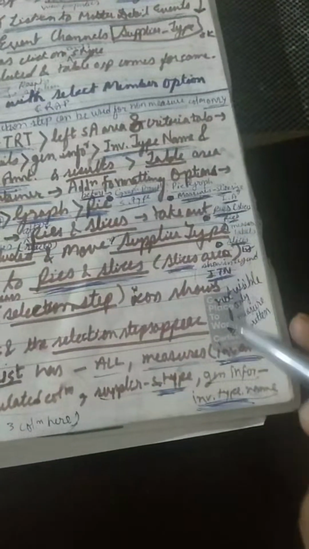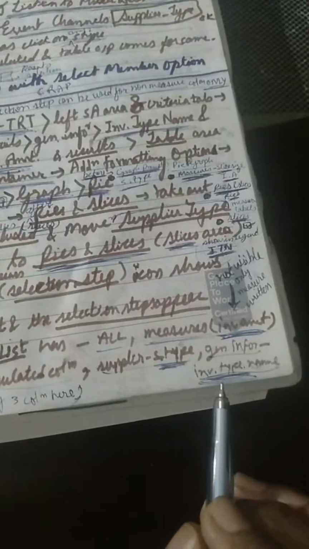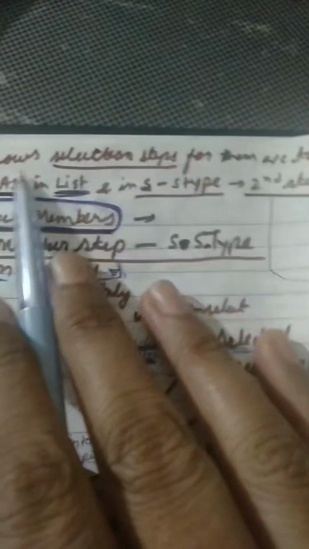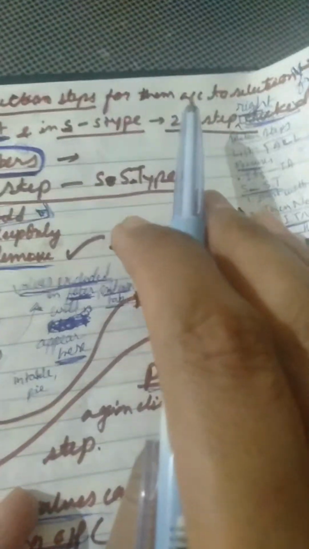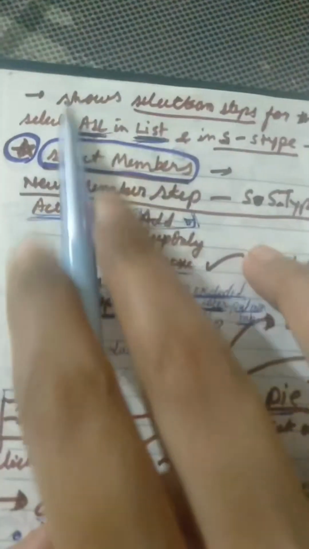Like I have taken invoice amount here, but I can use it only on the rest of these columns, like supplier type and invoice type name and all these things. Okay, after selecting all in the list, what it does is that list shows all the selection steps according to the selection present here. Like in the list I have selected all now, so all my selection steps will be displayed.